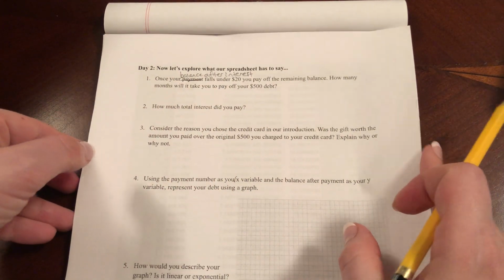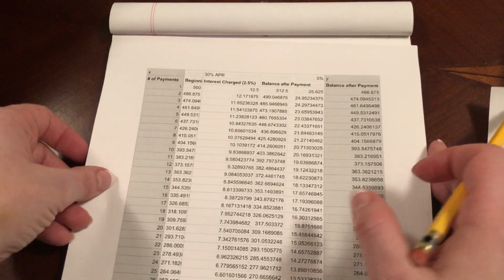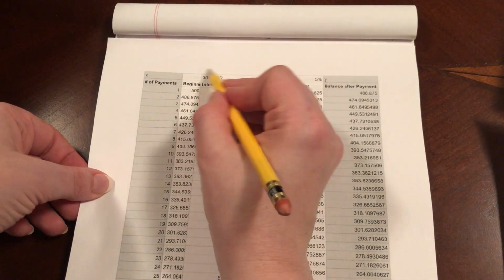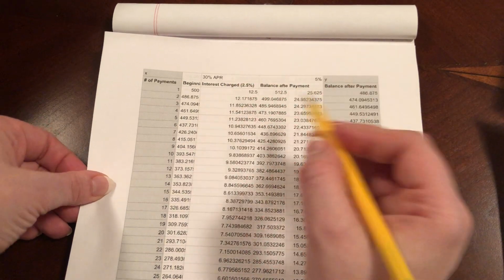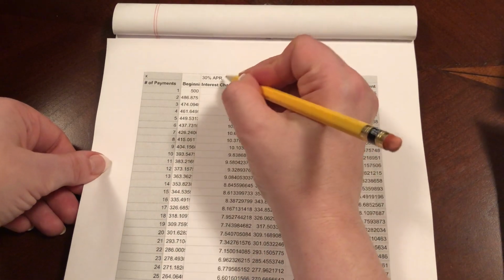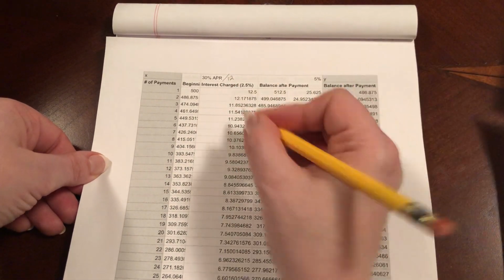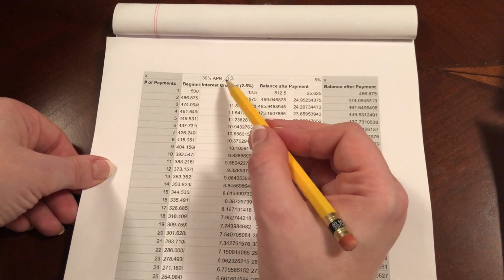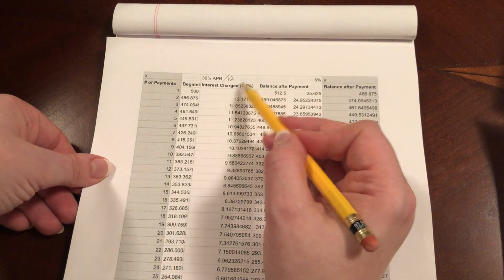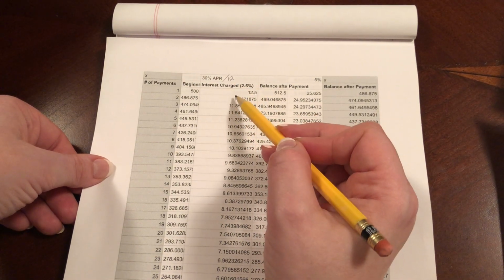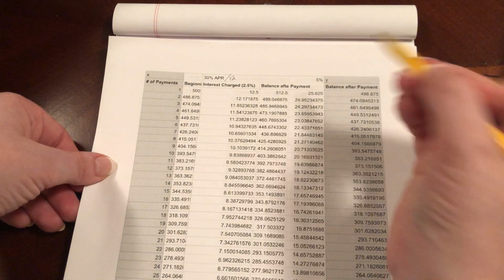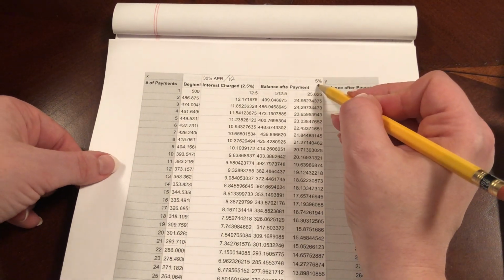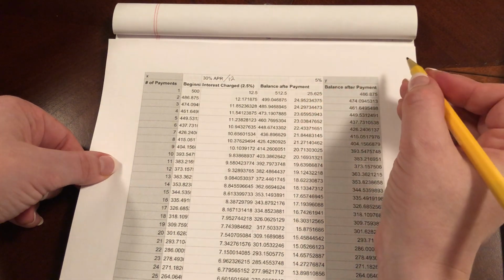Well, let's take a look at our spreadsheet. I took the liberty of creating a spreadsheet that had a $500 beginning balance and a 30% APR. That's where I'm getting this 2.5% from. I divided this by 12, so each of these numbers is my beginning balance times about 0.025. Yours may be a little bit different because you had a different APR than me. I decided to calculate my minimum payment as 5% of my balance after interest.